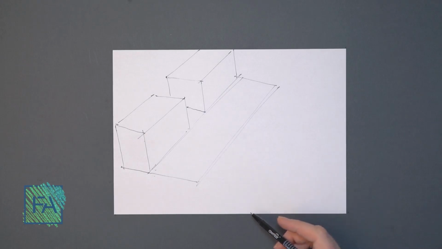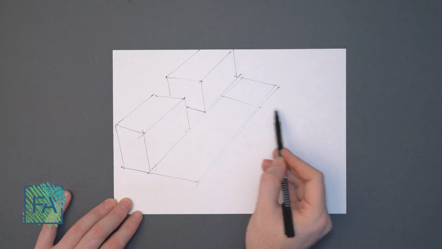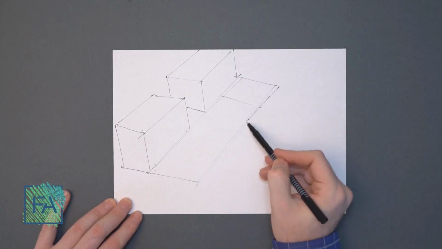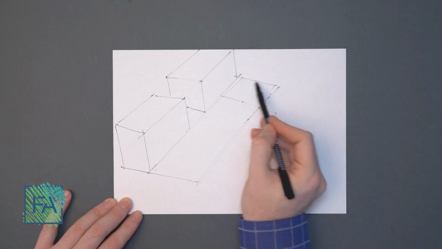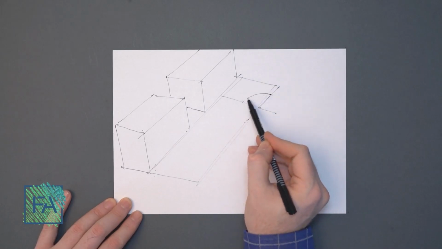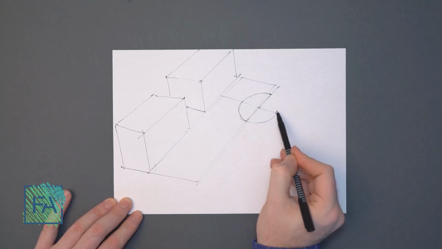And let's see what we can create here. Now let's add more details to see what will happen. This part may be a circle space. So everything that we do needs to be in this angle.